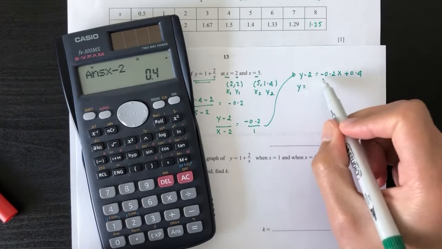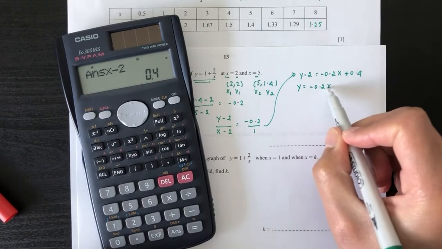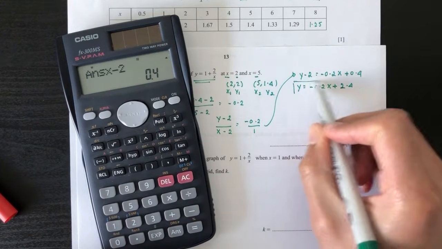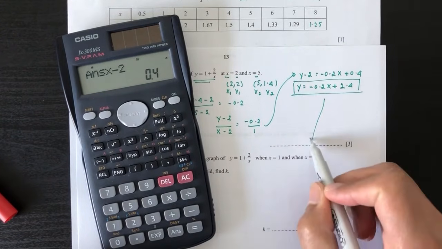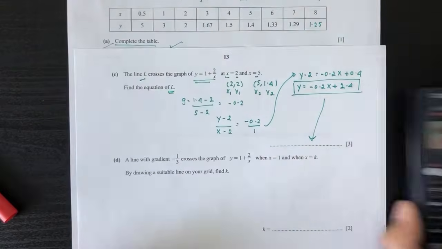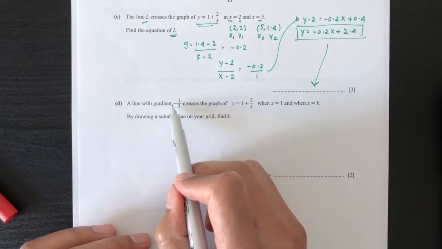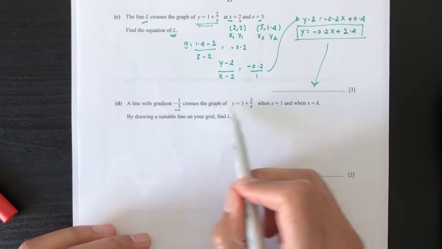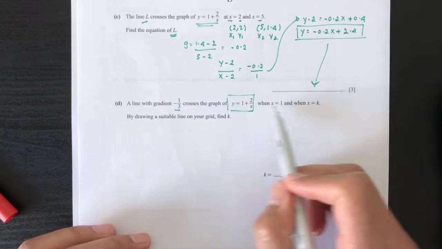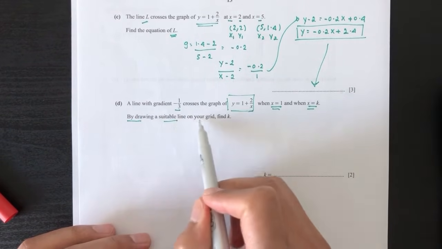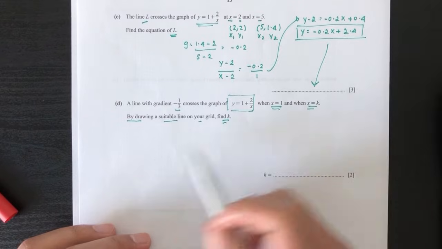So y equal to minus 0.2x plus 2.4. So that is your equation of line for this part. Okay. Now part D, a line with gradient minus 1 over 3 crosses the graph of this at this and this. Draw a suitable line on your grid, find the value of k.